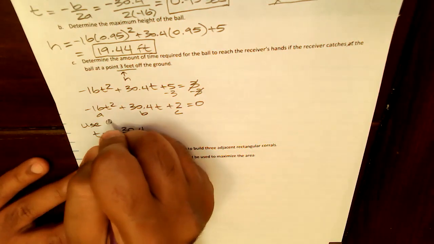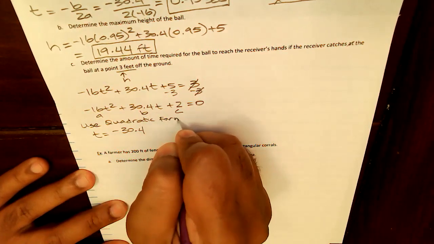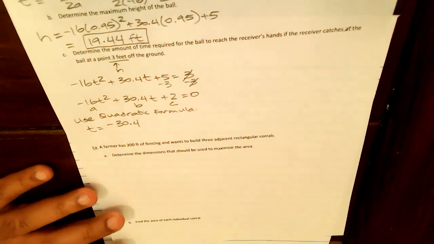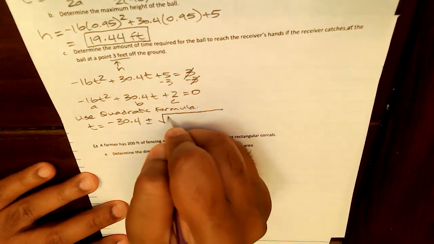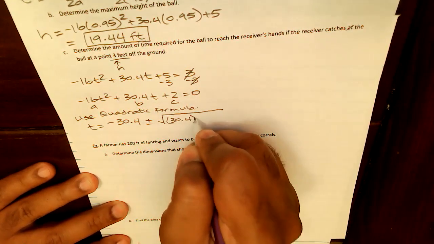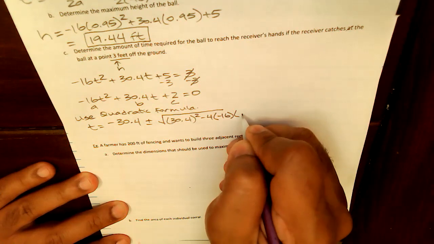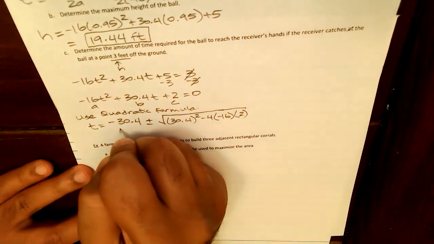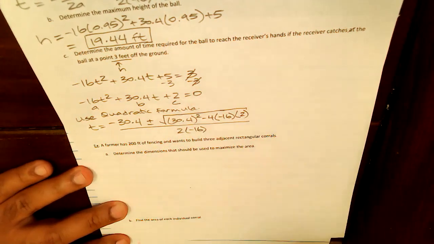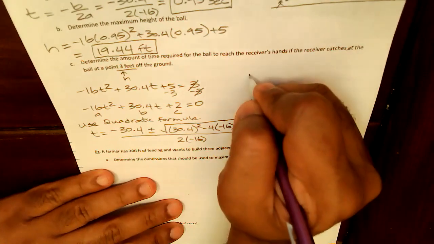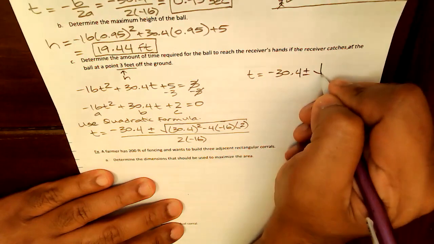I'm going to say right here, use quadratic formula. So negative 30.4 plus or minus the square root of b squared. So 30.4 squared minus 4 times a, which is negative 16, times c, which is 2, all over 2 times a, which is negative 16. Okay, so negative 30.4 plus or minus the square root.